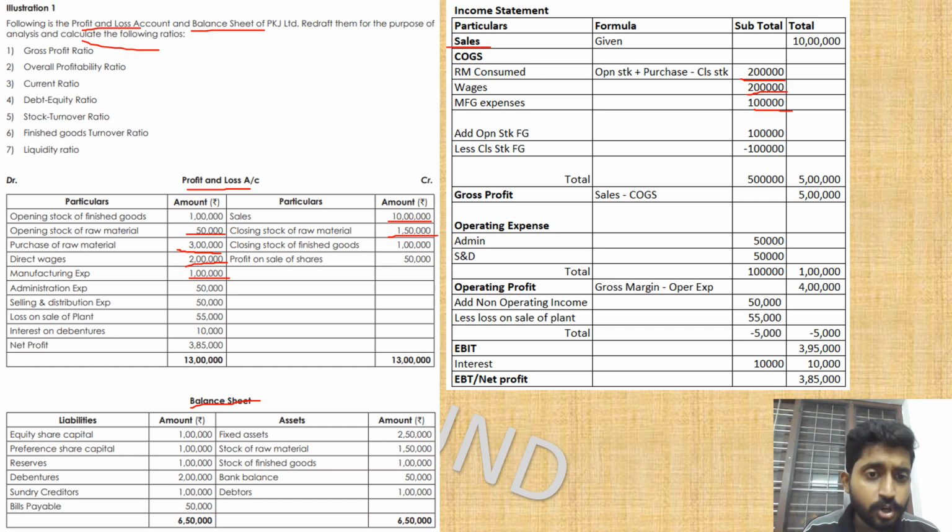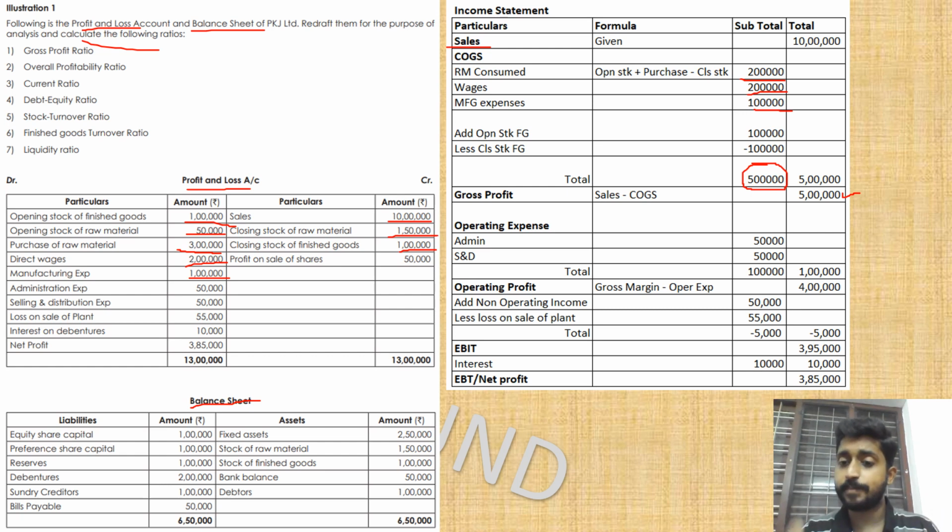Add the opening stock of the FG and minus the closing stock of the FG. Okay, so both are 1 lakh, so that will set off each other, and total COGS comes to 5 lakh, and sales minus COGS is the gross profit, which is 5 lakh. So from which gross profit ratio we can easily calculate. Gross profit divided by sales is going to be the gross profit ratio.